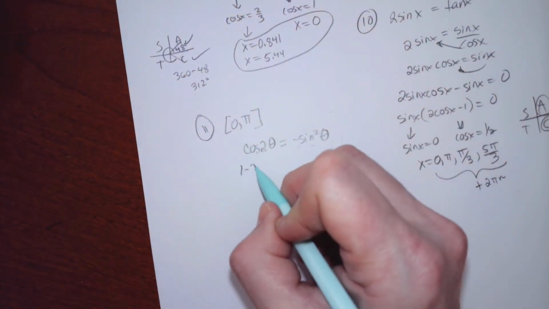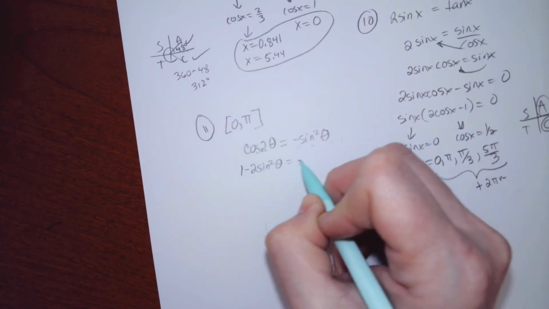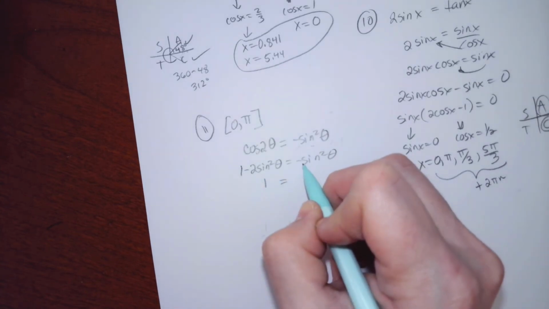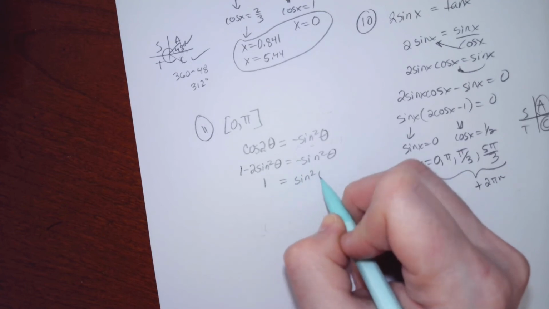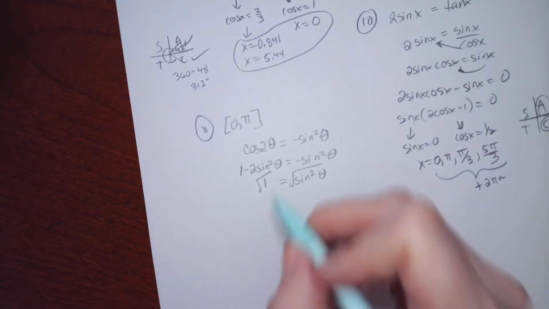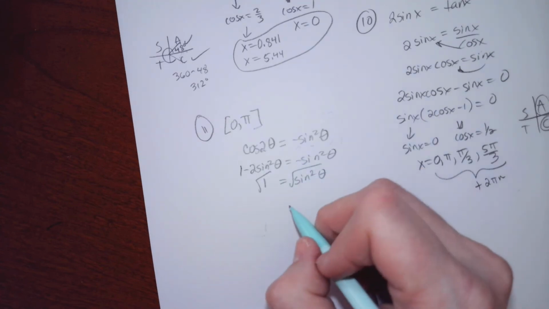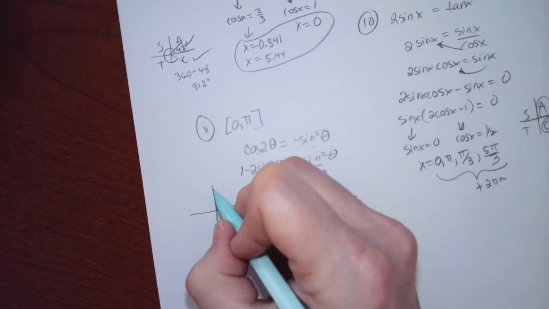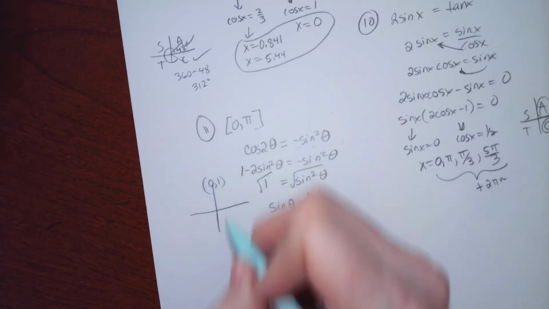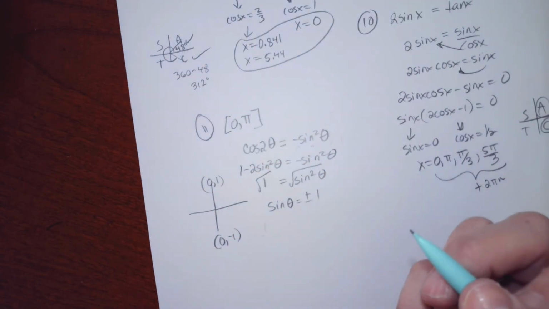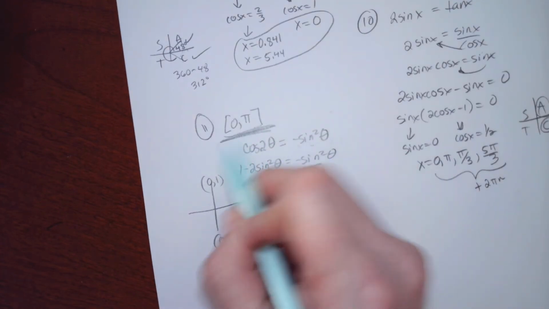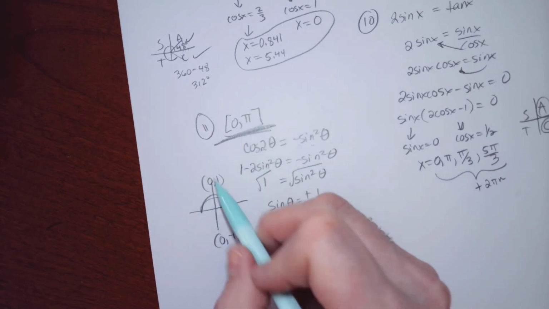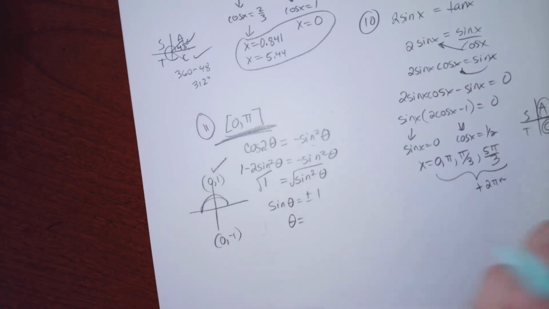So 1 minus 2 sine squared equals negative sine squared. So I'm going to put that over there. So 1 equals, if I add 2 to a negative 1, I get 1. And do my square root. So I added 2 to negative 1 right here. All right, and then look, sine is equal to plus or minus 1. Well, that happens here and here. But my restrictions were in this area. So the only place that this happens in this area from here to here is right there. So the only answer I will give is pi over 2.